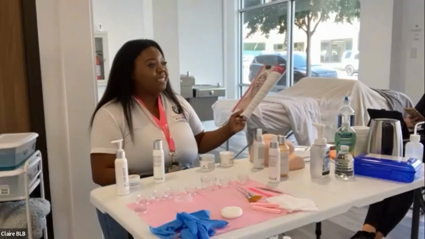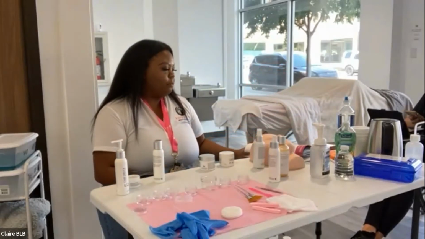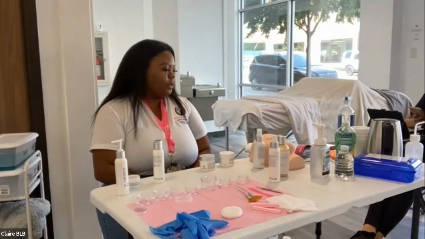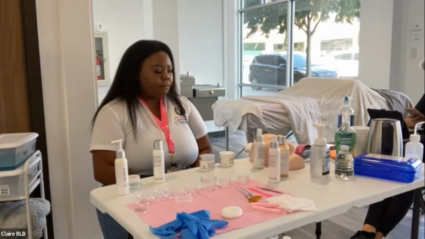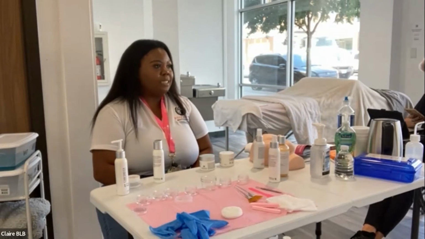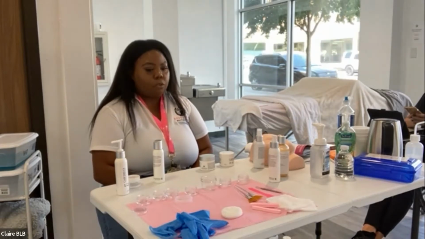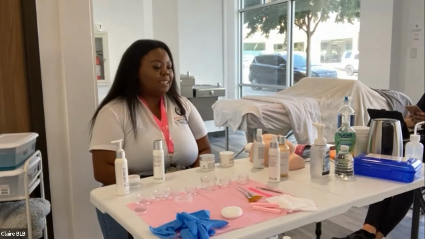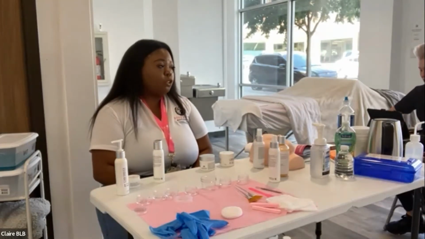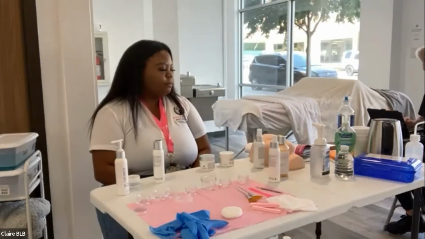I'll give everyone a minute. I'm going to say them again. Cleansing segment. Take your time. I'm going to repeat it a couple times. Resurfacing segment. Extraction segment. Touch therapy segment. Deep treatment segment. Let's run through them again. Cleansing segment, resurfacing segment, extraction segment, touch therapy segment, and deep treatment segment.